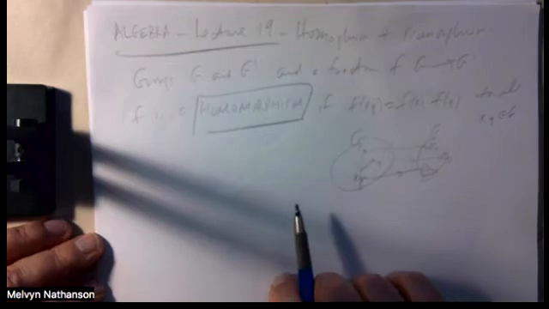On the other hand, I could apply f to x and get f of x, and apply f to y, and I get f of y. Those are two elements in G prime. And if I multiply these two, I get exactly f of xy. So somehow this is a function that preserves or respects the group structure. Here I've written the groups as multiplicative groups.